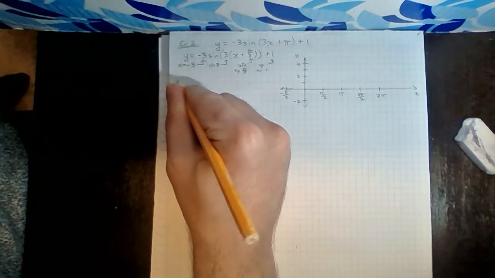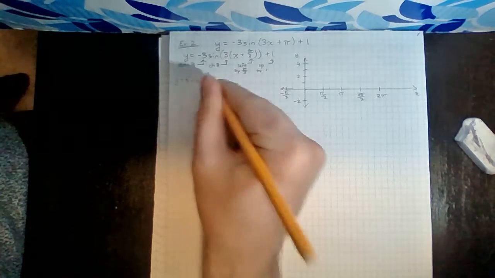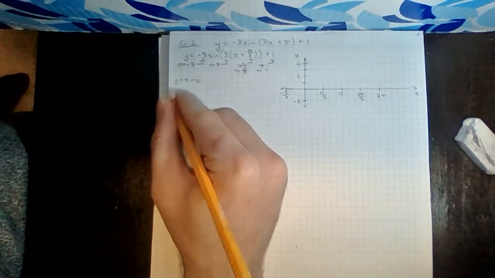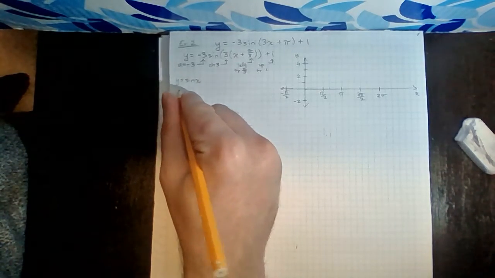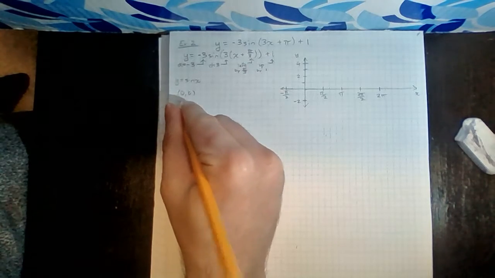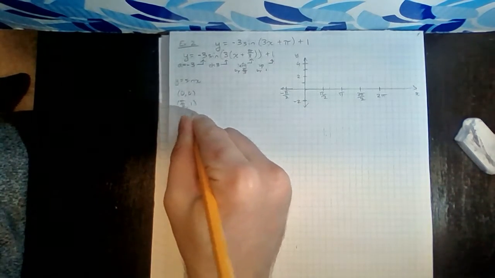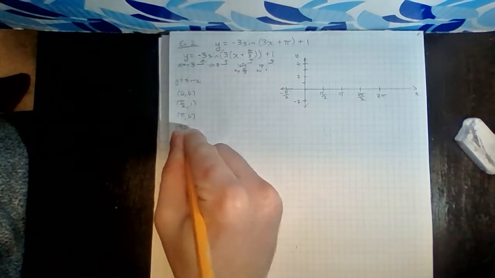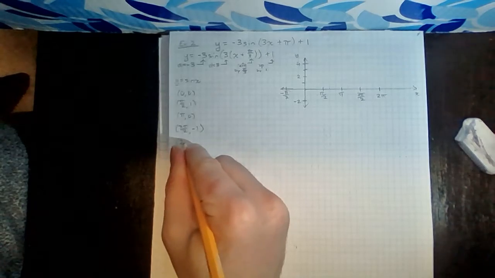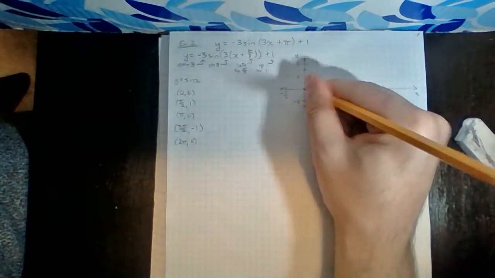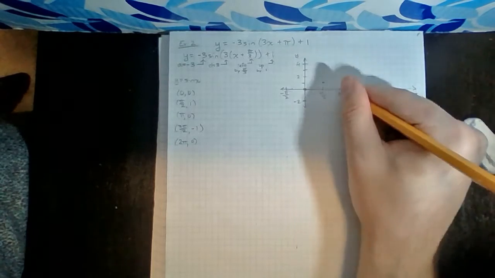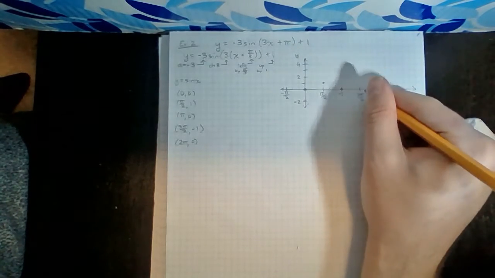So we'll look at our parent function, our sine of x. So we're going to have the same 5 key points we had before: 0, 0; pi over 2, 1; pi, 0; 3 pi over 2, -1; and 2 pi, 0. So we'll put those on our graph.